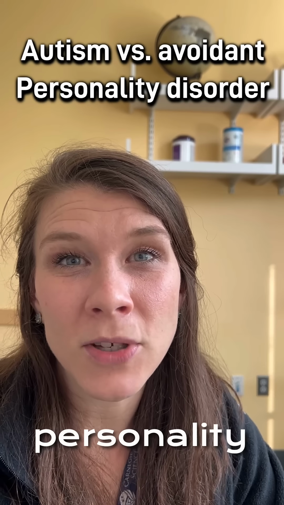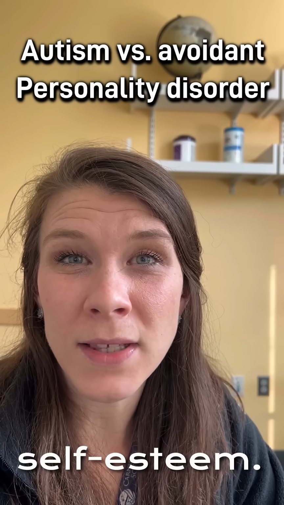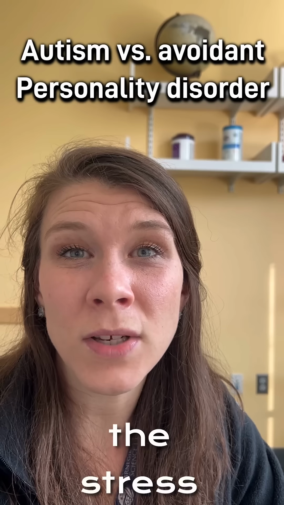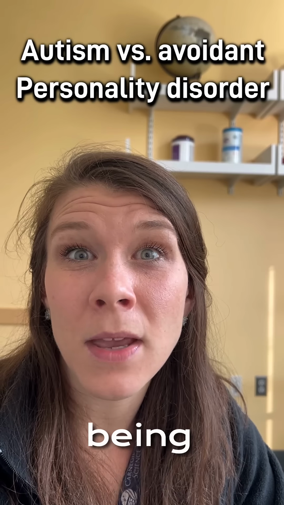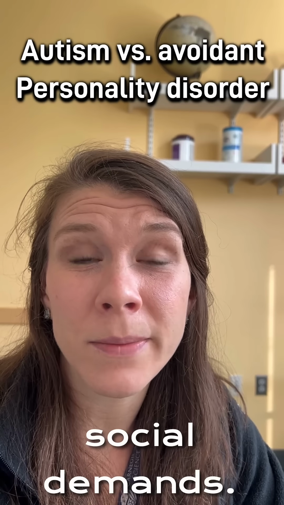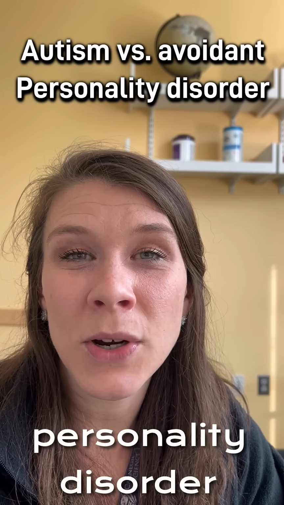And lastly, with avoidant personality disorder, there's a strong desire to be liked, a fear of being embarrassed, and low self-esteem. In contrast with autism, the stress comes more from issues of miscommunication, not understanding social cues, and just being overwhelmed in general from the social demands. So hopefully this helps you distinguish a little bit between avoidant personality disorder and autism.